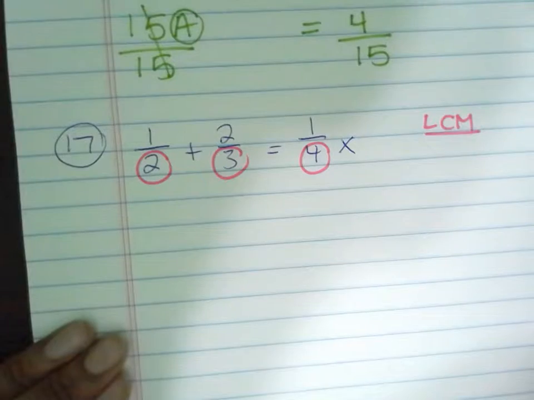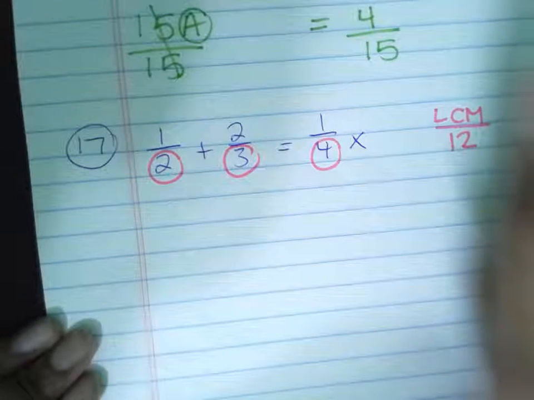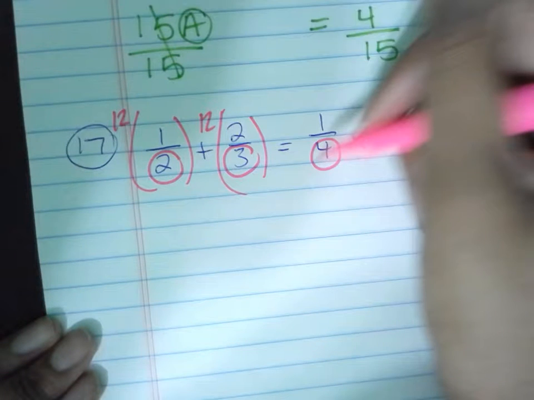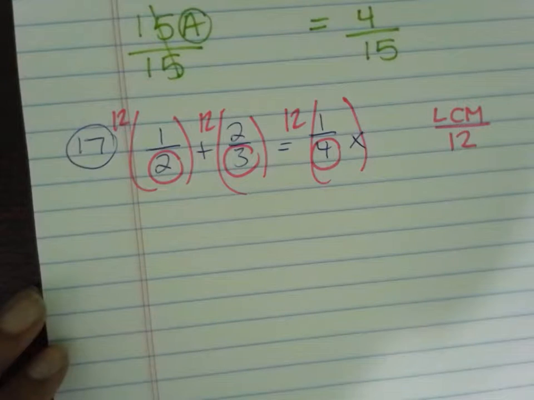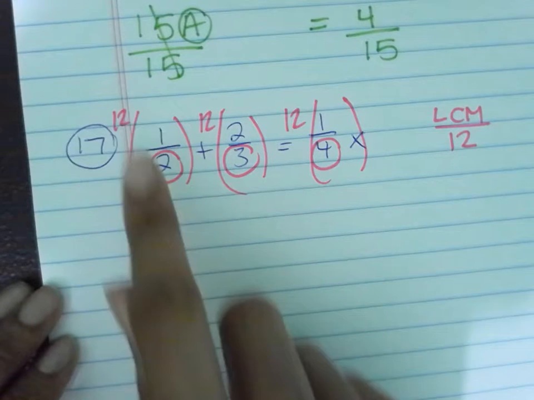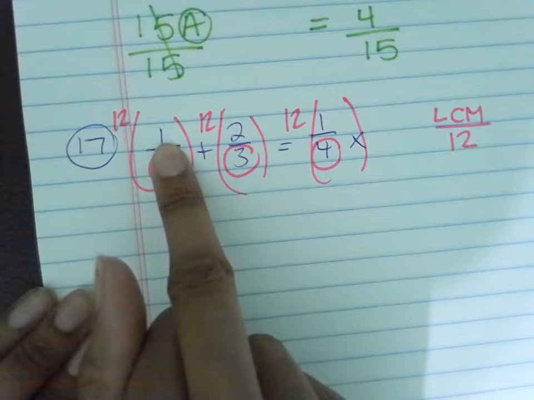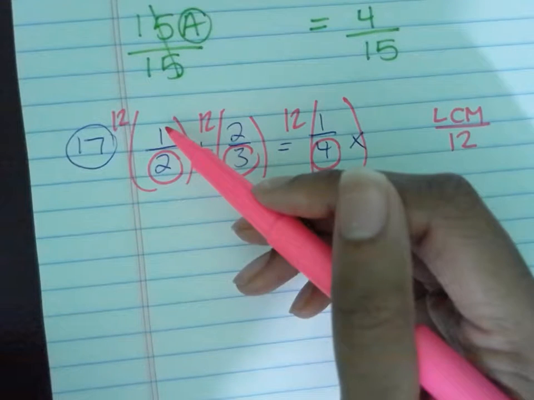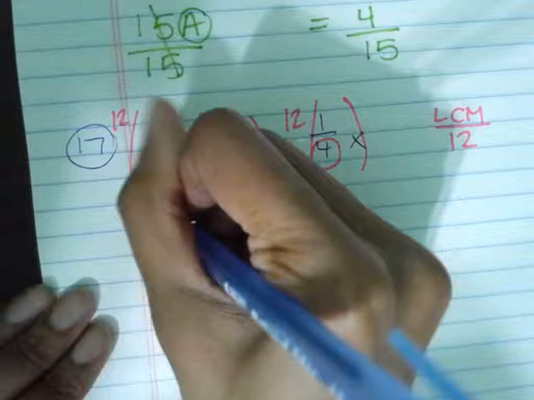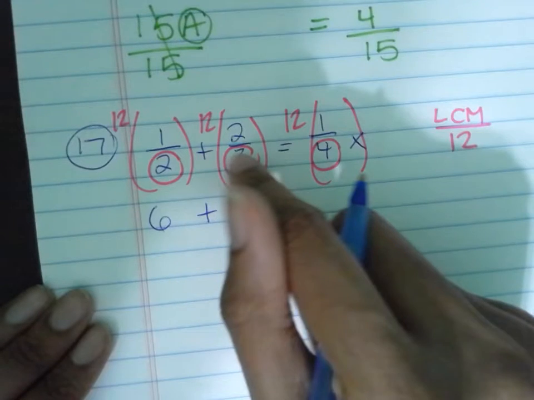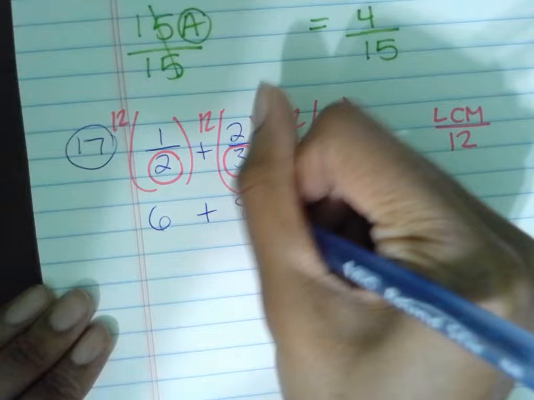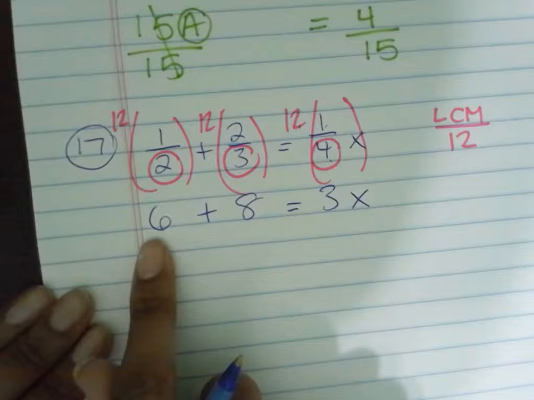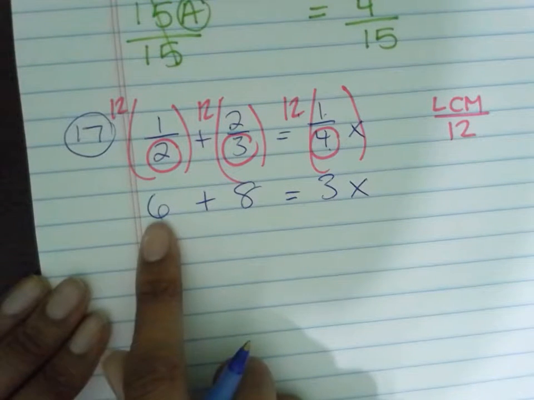So I'm going to multiply each part by the LCM. Again, you could take this number and divide, then multiply, or you could just multiply the tops and then divide, whatever works for you. 12 divided by 2 is 6. 6 times 1 is 6. 12 divided by 3 is 4. 4 times 2 is 8. 12 divided by 4 is 3. 3 times 1 is 3. Let's look at what we have to do. We can add here. 6 plus 8, 14.